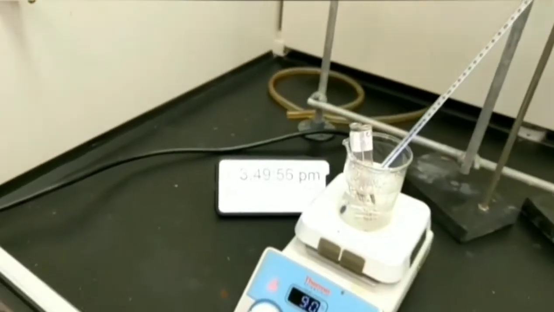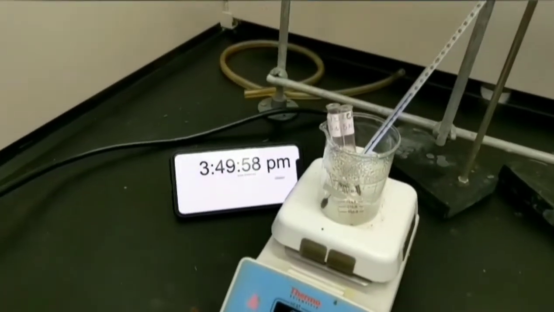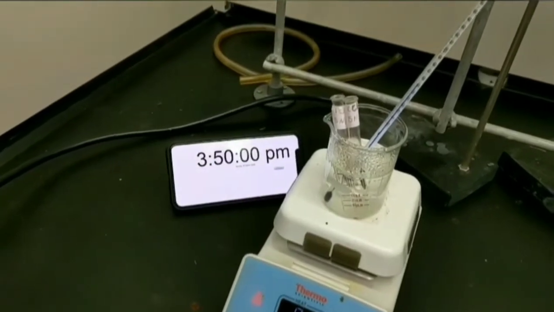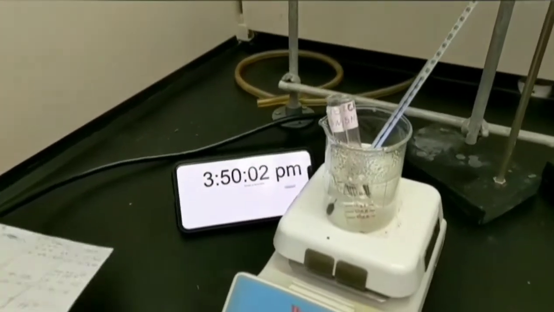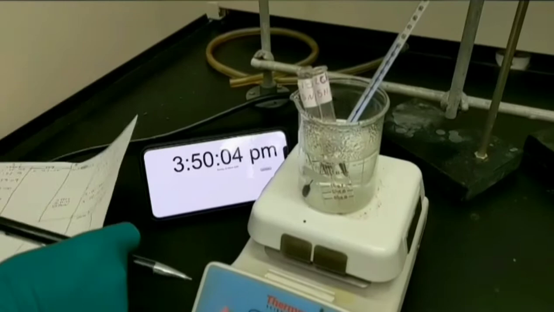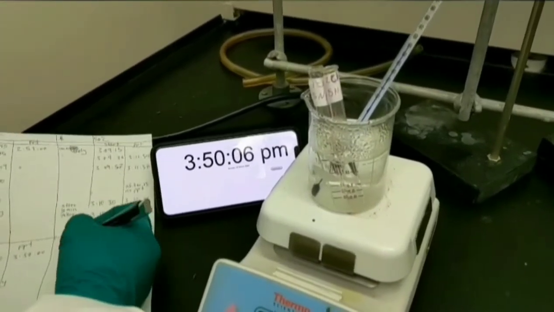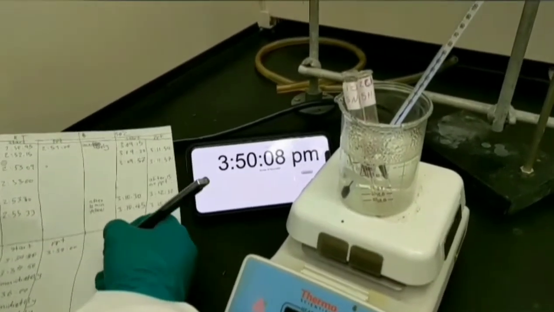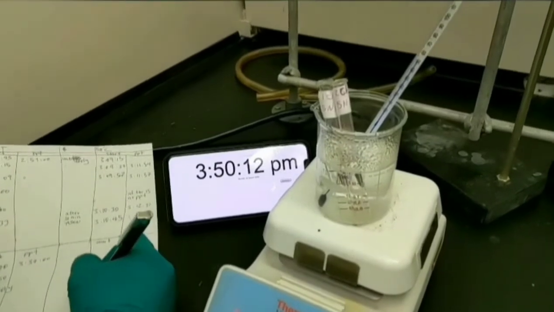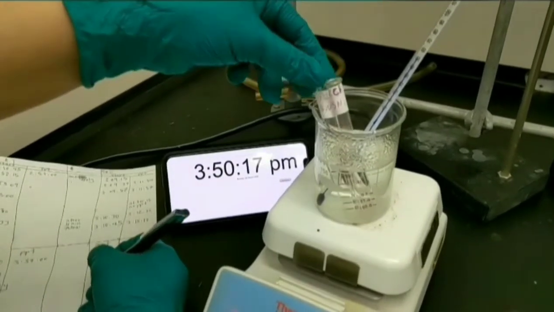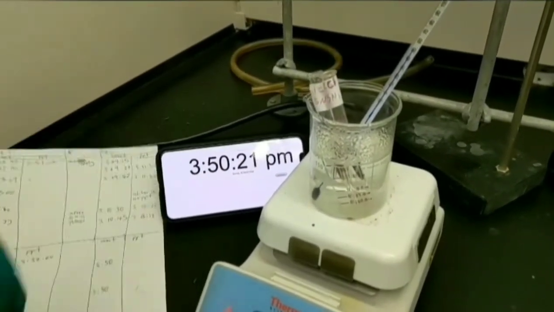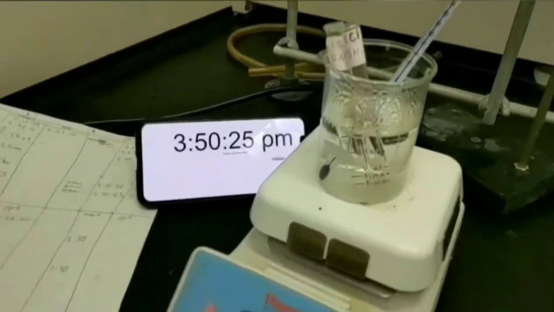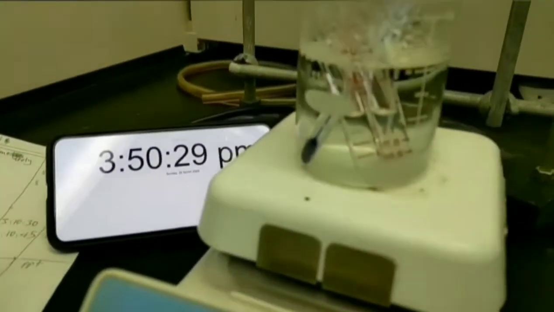Please record the starting time of the reaction for 1-chlorobutane. The other one is 2-chlorobutane. You don't need to worry about that. I put them both in water bath. I will check the test tubes. If I see any changes, I'll be back to show you the results.